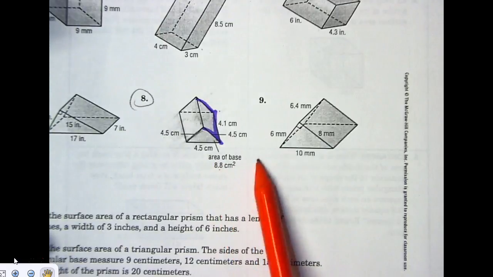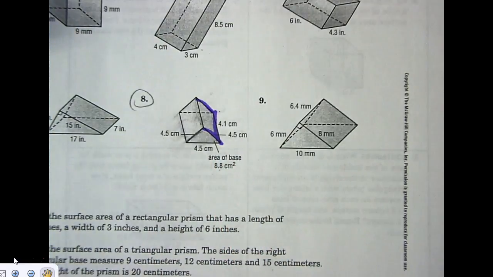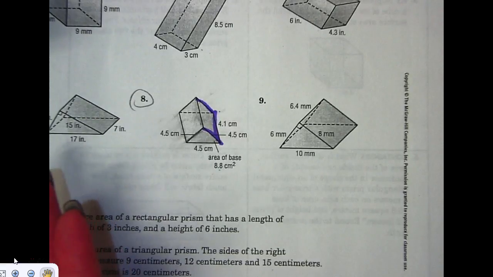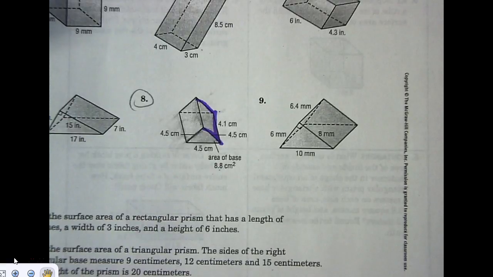So what does this say right here? Area of the base. They already found the area of the base for you. You don't have to do anything on those triangles except write down the area of that base, which is 8 8/10. That's all you write down for the two bases.